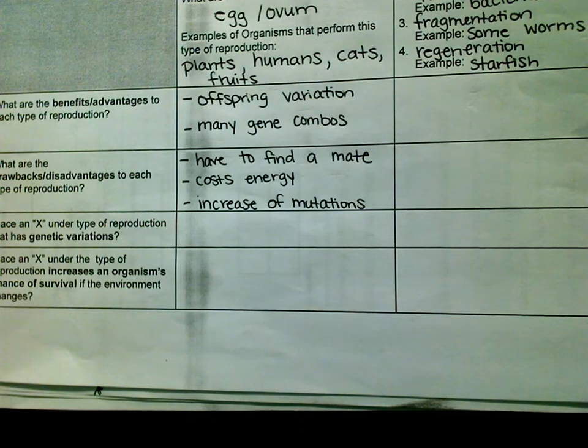In some plants, like the strawberry, the stem extends away from the parent plant, with child plants growing all along it.